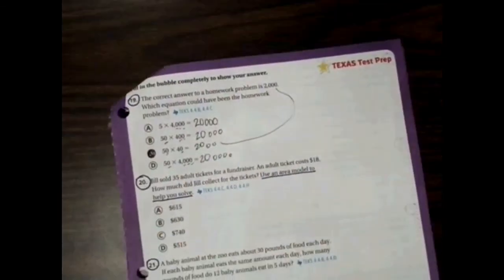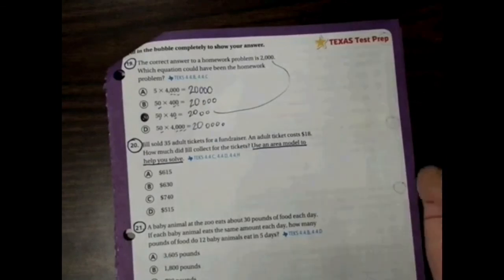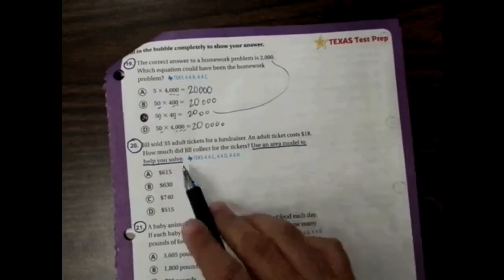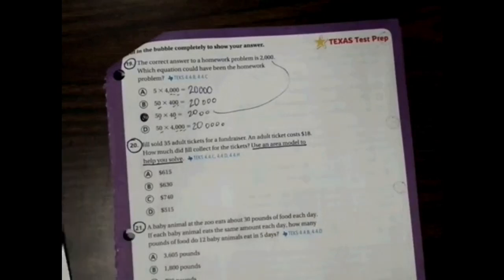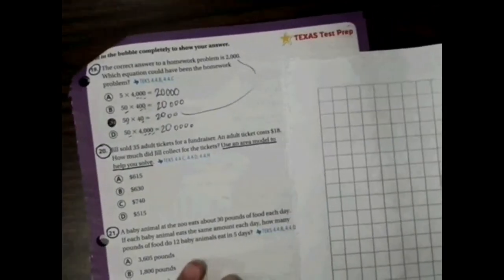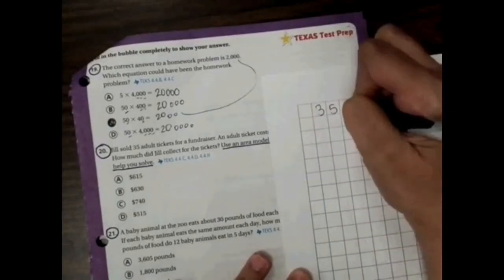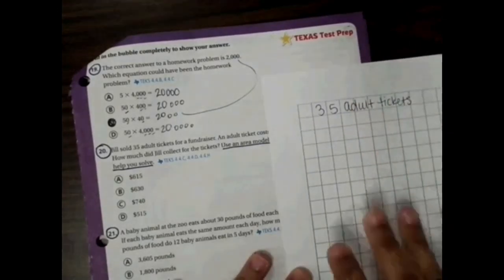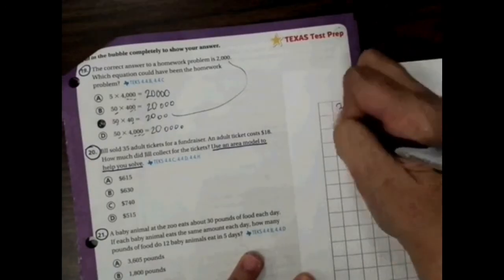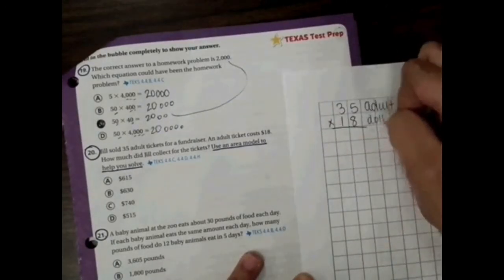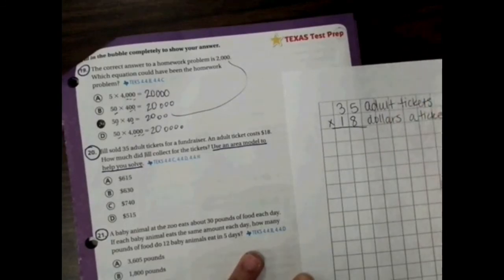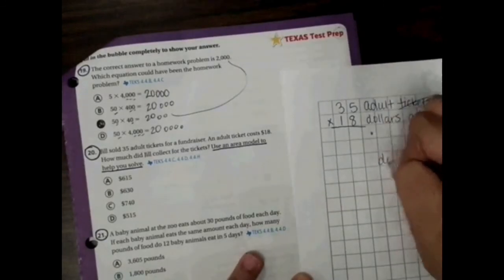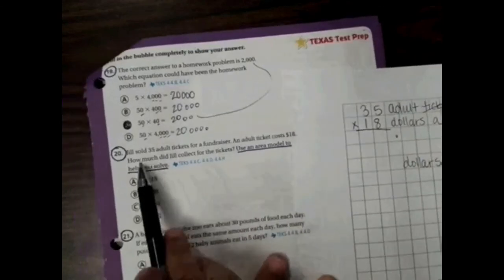Number 20. Jill sold 35 adult tickets for a fundraiser. An adult ticket costs $18. How much did Jill collect for the tickets? So I'm going to use grid paper for this one. 35 adult tickets. Remember, the canceling is what helps you solve. And then it's $18 a ticket. So when you solve, you cancel ticket, and then your answer will be in dollars. Because the question says how much did she collect for the tickets.